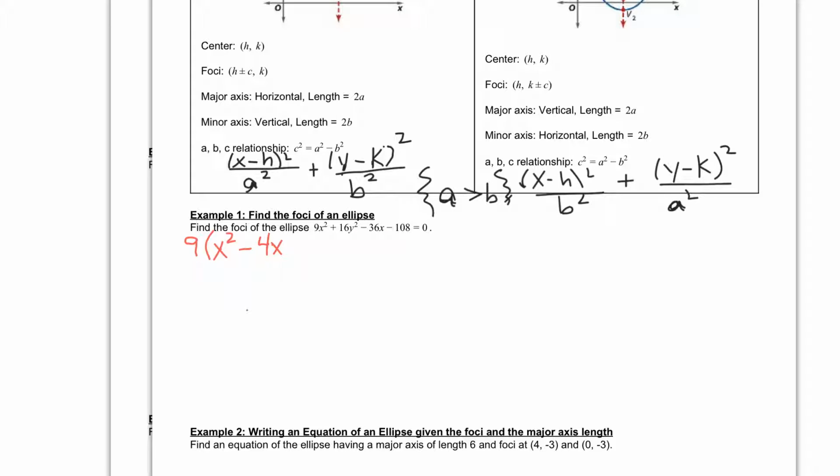And then I need to remember to save room to add that number to make it a perfect square. Then I'm going to factor out the 16 from my y squared, and that's going to leave me with y squared. With my y term, since I don't have one, I have nothing to factor out, so I'm just going to leave it like that. And then I'm going to add that 108 over to the other side. So this is going to equal 108.